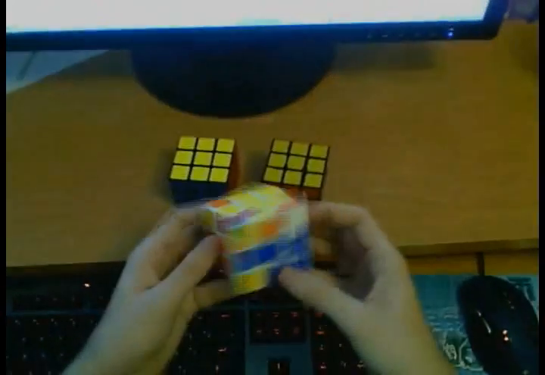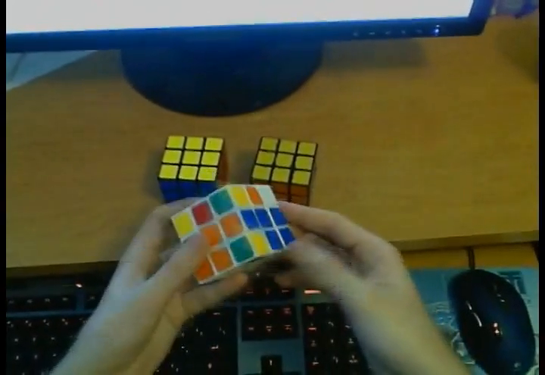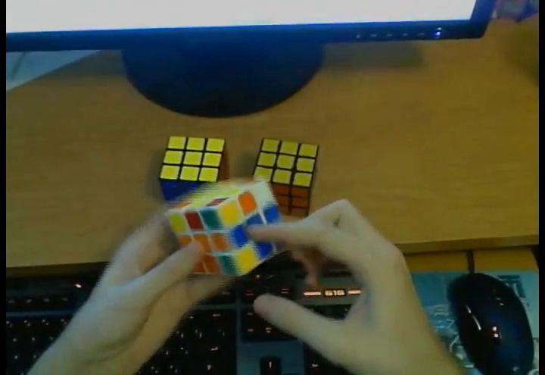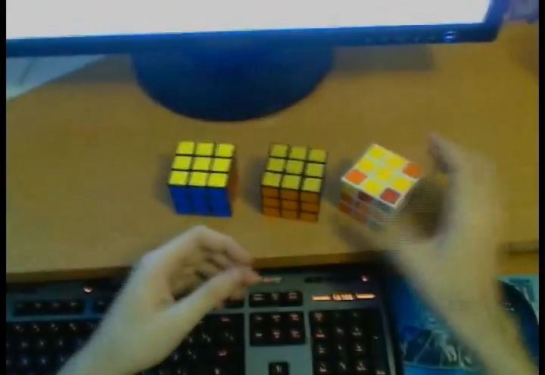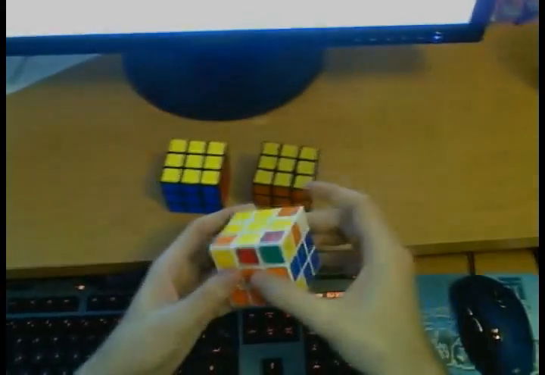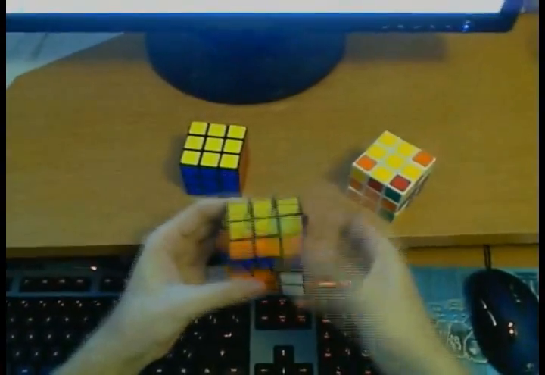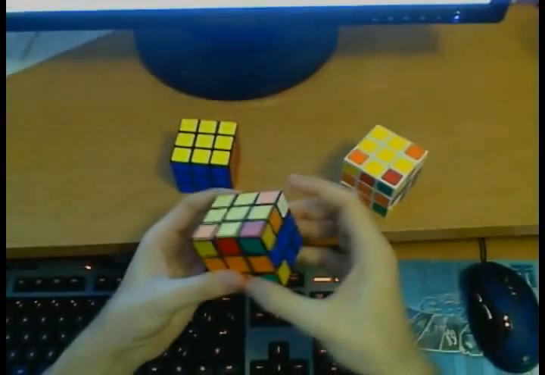Lastly, I want you to realize that you can also set up F2L cases. For example, this case here, this corner, this edge. To set this case up, what you could do is write out the solution on paper and then invert it. So that's what I did, and I came up with R, U, R prime, U2, R, U, R prime.